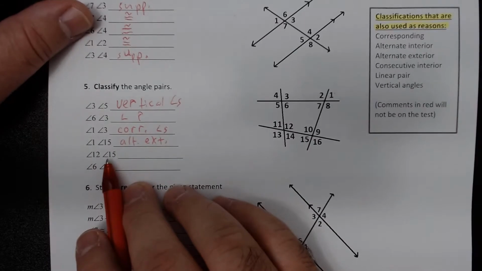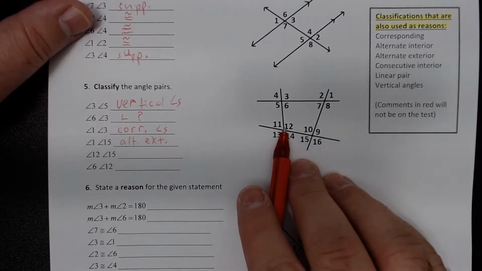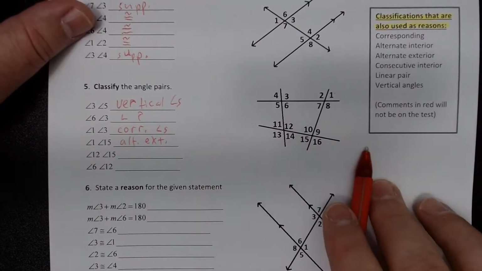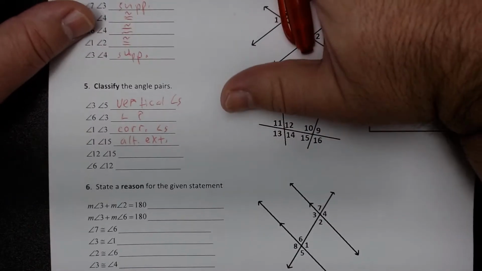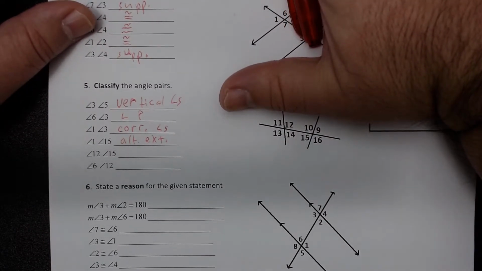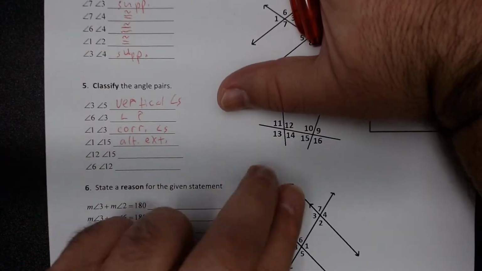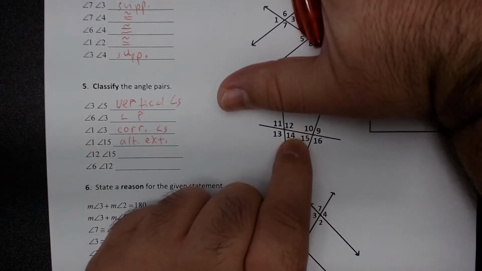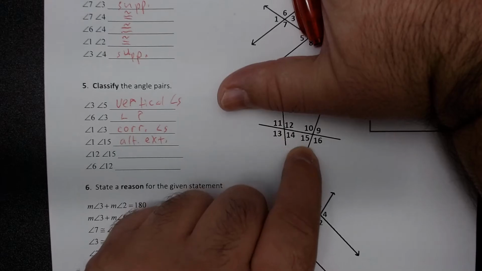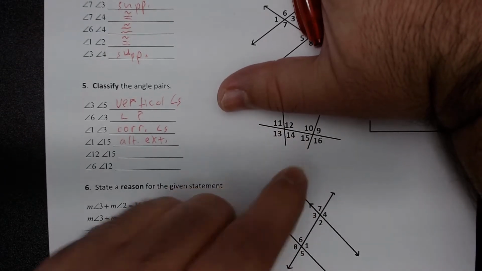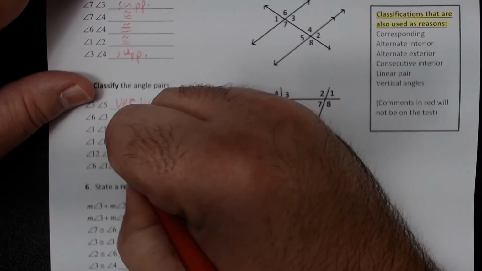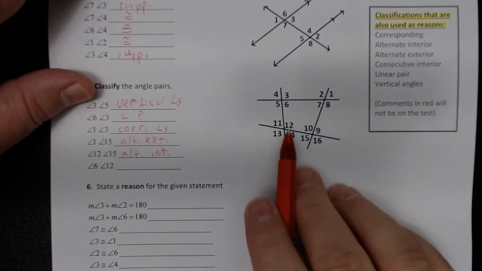Okay, 12 and 15. 12's over here, 15's over there. Transversal's going this way. Ignore the whole top piece. So 12 and 15 are between these lines, that's interior. 12's on top of the transversal, 15's on the bottom, that's alternate. So you go alternate interior.